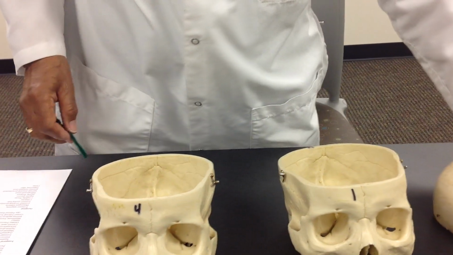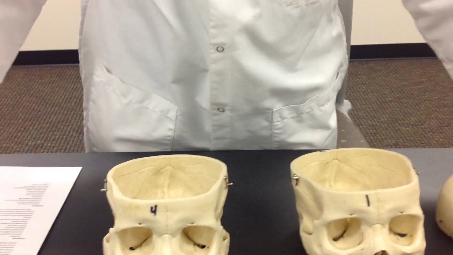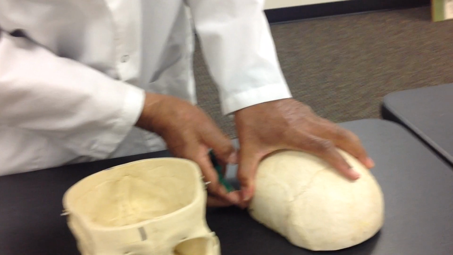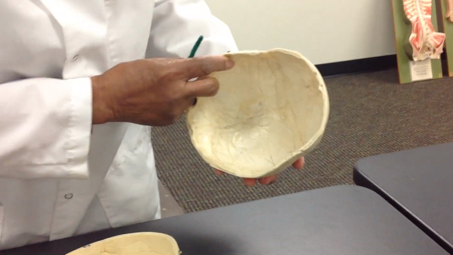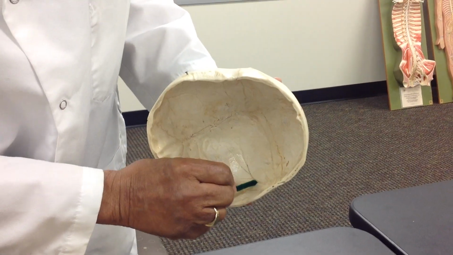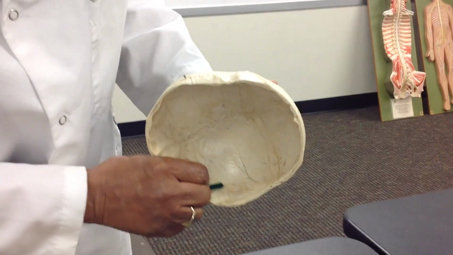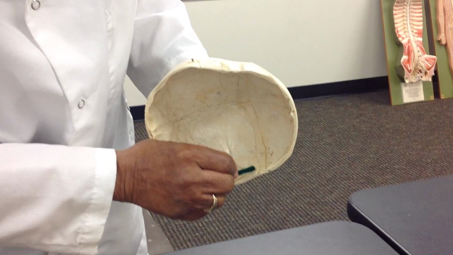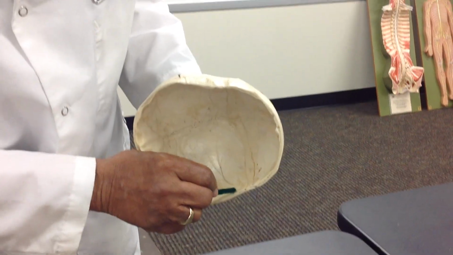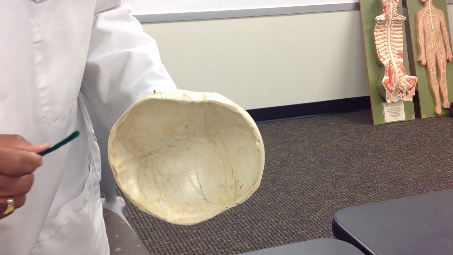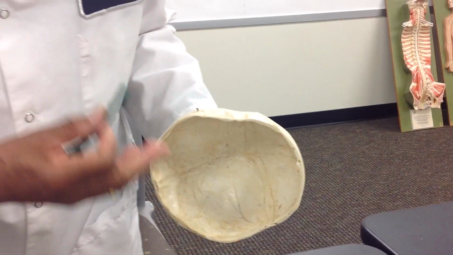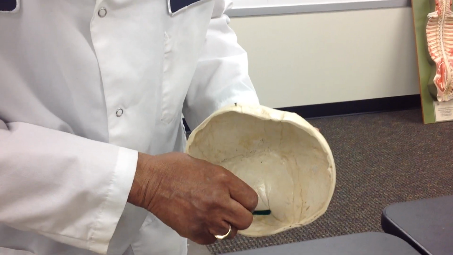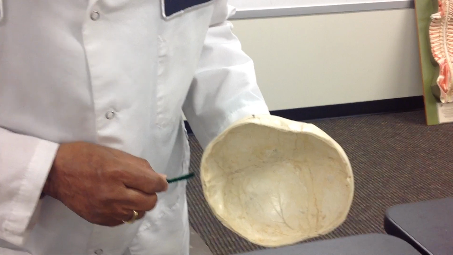The sulcus for the middle meningeal arteries, I can show you those in the skull cap. And they sort of look like grooves where fossil impressions of blood vessels occur. Okay? And these, of course, would be the sulcus for the middle meningeal arteries.